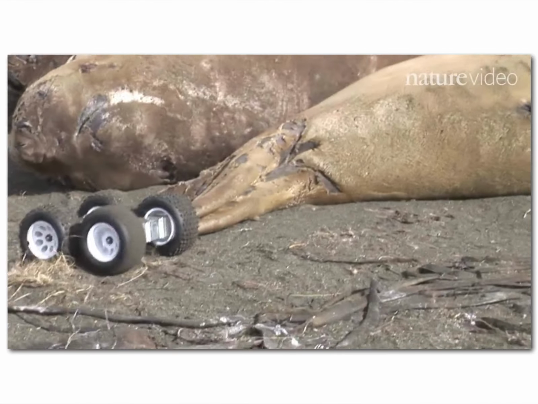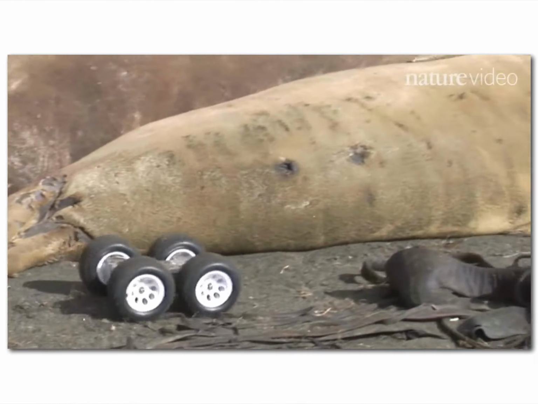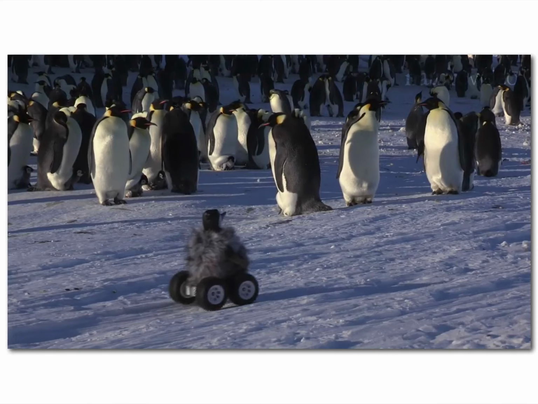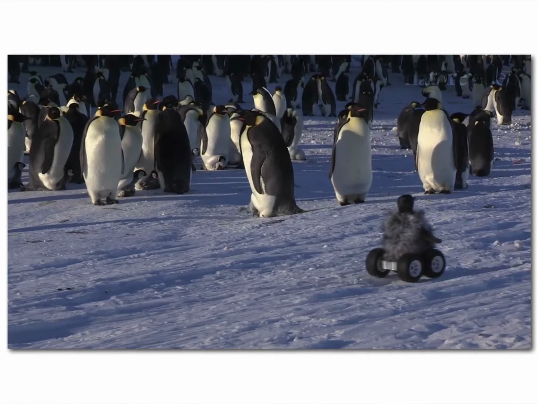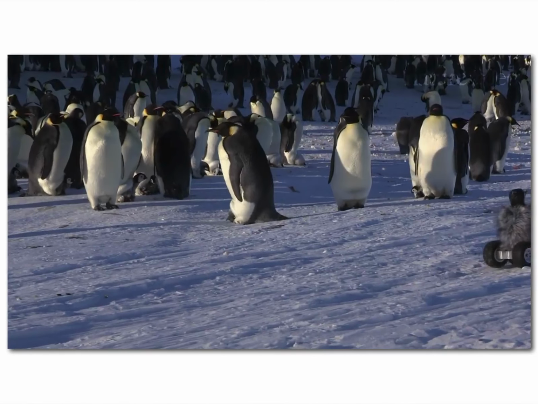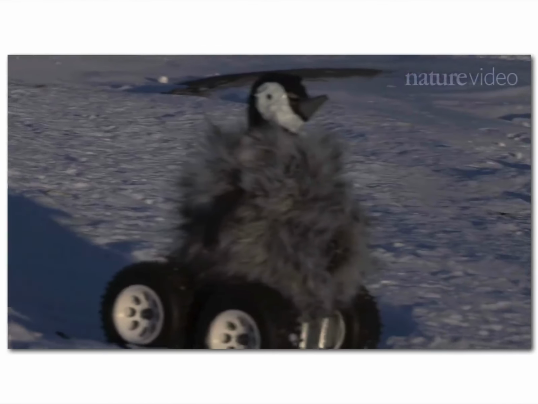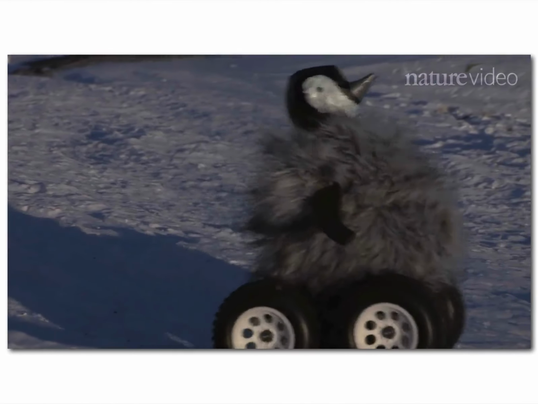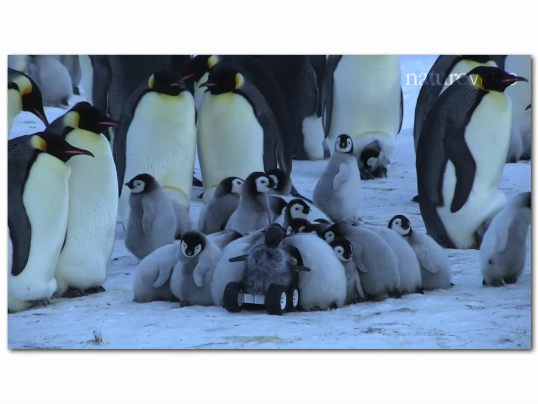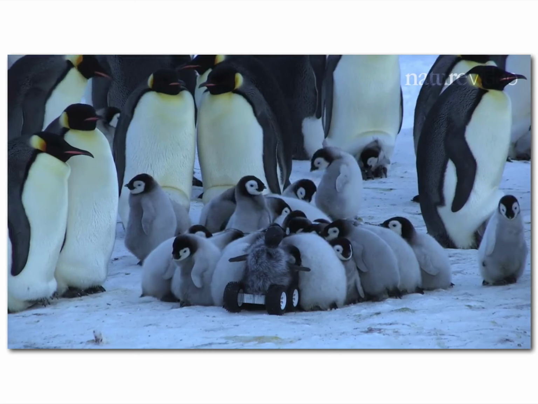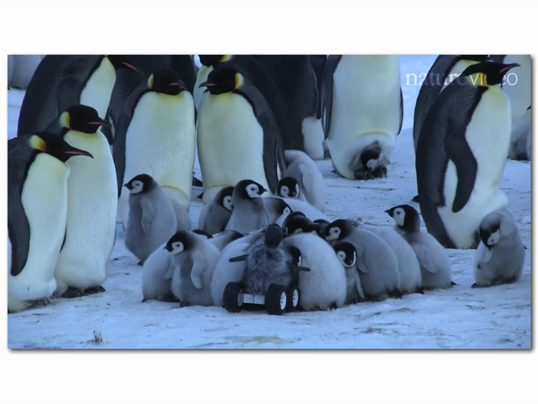A team dressed up this robot as a baby penguin. The robot on its own scared these emperor penguins, but after its fluffy makeover, they were fine with it. Some of them even tried to talk to it. Some of these penguins are tagged, and the robot is carrying a reader for the tags. The penguin robot disguise helps monitor the penguins.